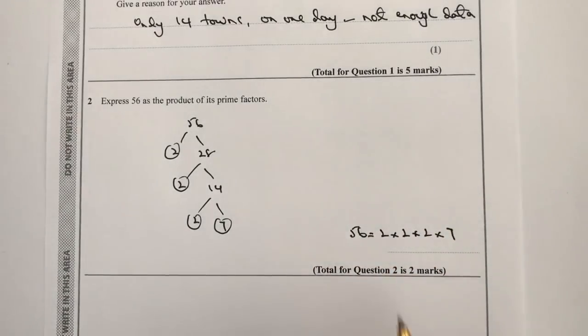So let's just check that. 2 times 2 is 4. 4 times 2 is 8, and 8 times 7 is 56. So I know I've definitely got myself 2 marks for that particular question.